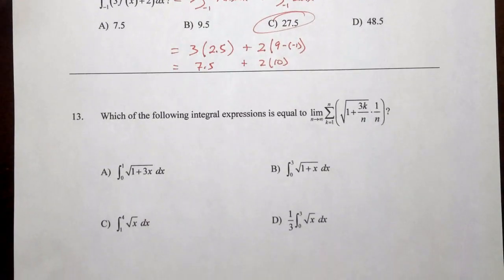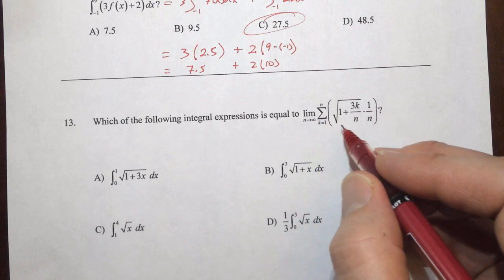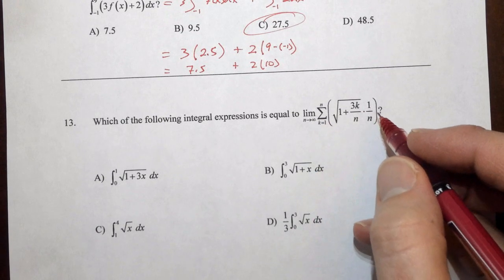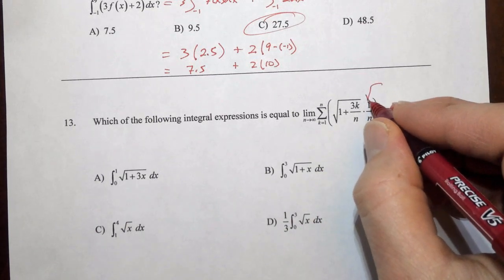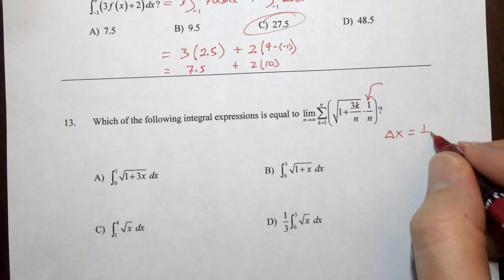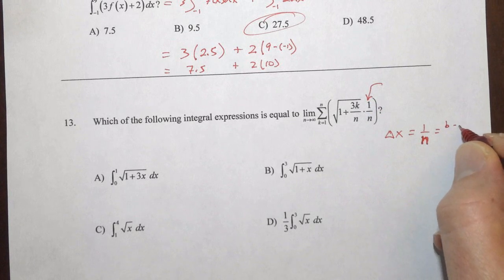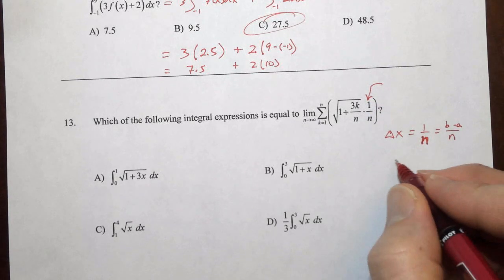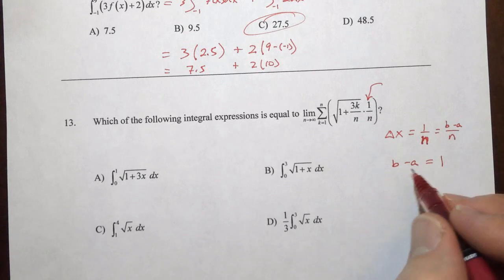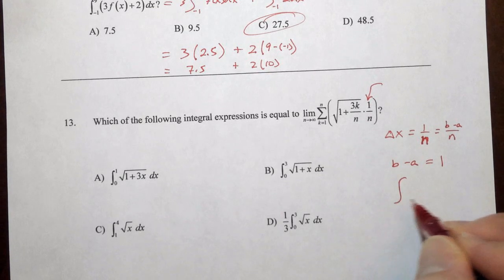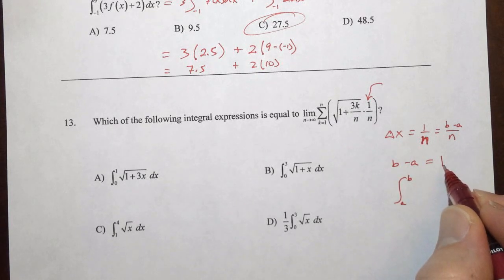For number 13, which of the following integral expressions is equal to this limit of a Riemann sum right here? All right, so when we're looking at these, we can start with the fact that delta x is equal to this expression right here, 1 over n, which we also know is b minus a over n. All right, so b minus a must be equal to 1. So the difference between our low bound and our upper bound in our integral has to be just 1 unit. A is down here, b is up there, and the difference can only be 1 unit.